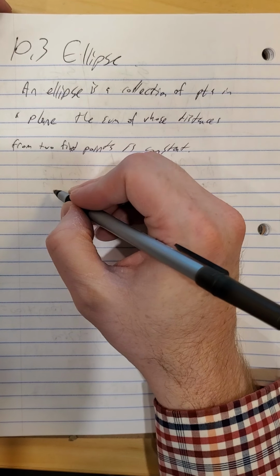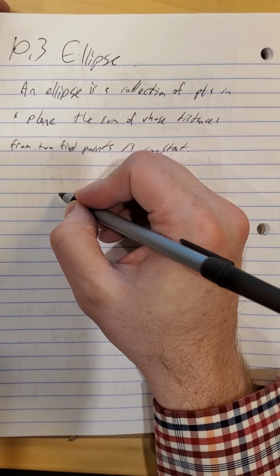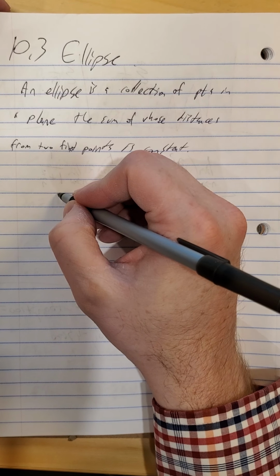So the idea is, instead of one fixed point like a circle, we have two fixed points.